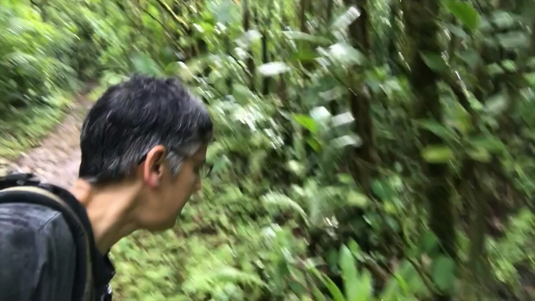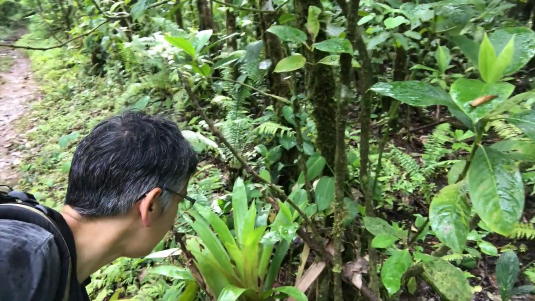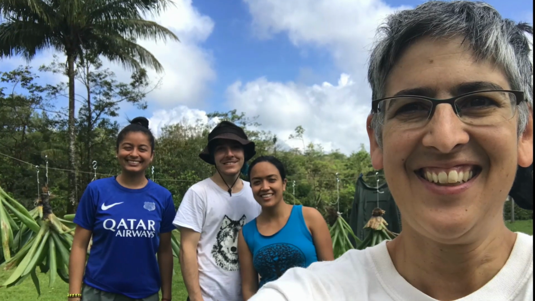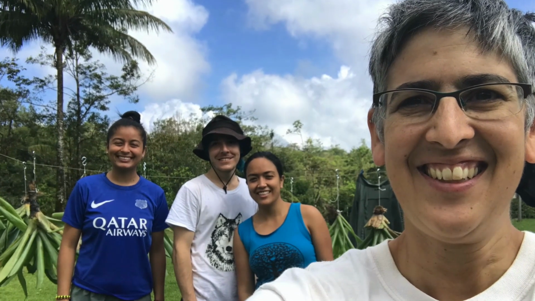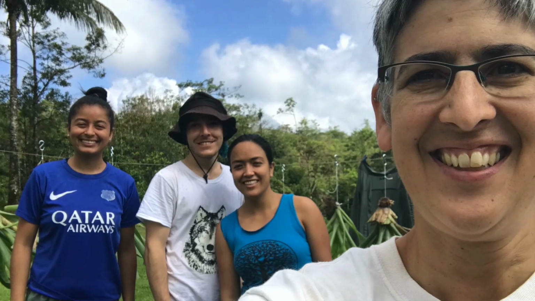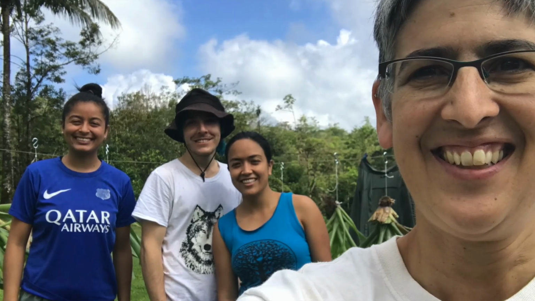Our field crew changes every season, but usually consists of local fieldwork contractors like Suhuedi Romero on the far left, volunteer field assistants like Pablo Sandoval in the middle, and graduate students like Nadia Piaz next to me.